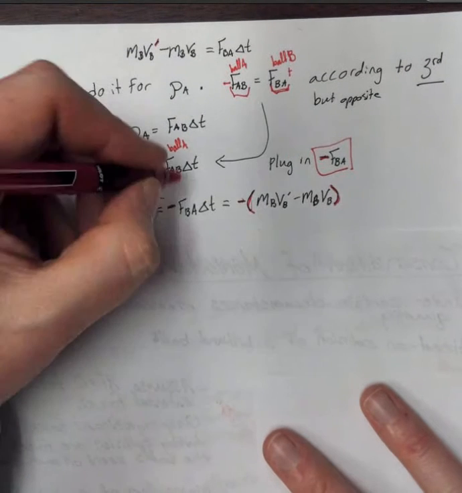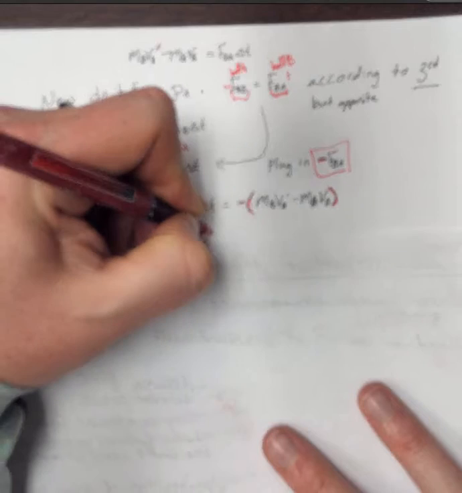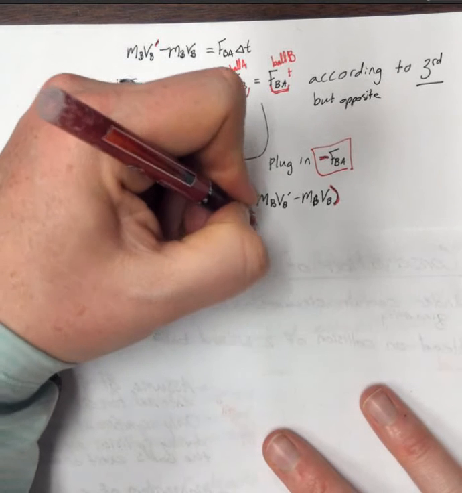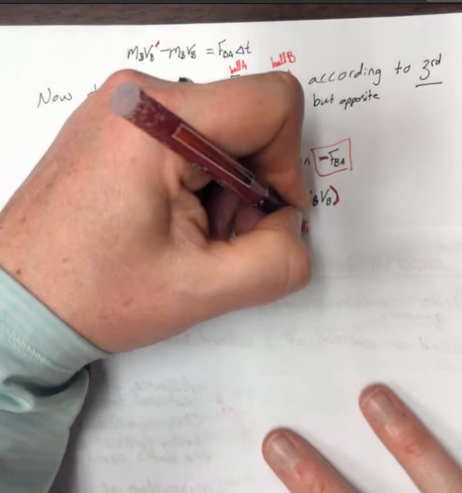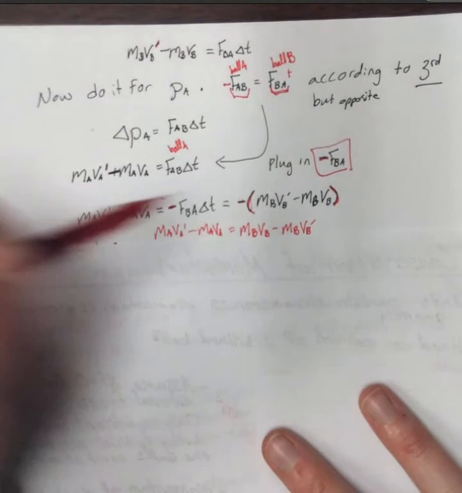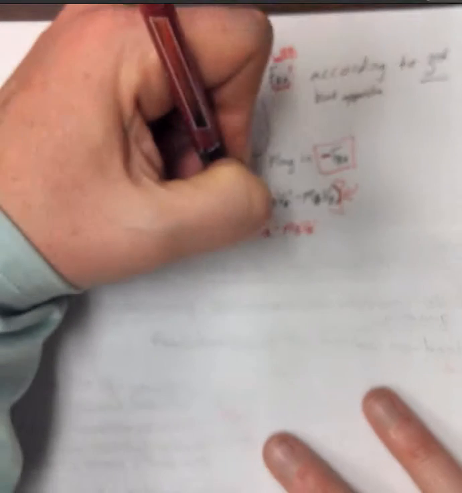m_A v_A' minus m_A v_A equals m_B v_B minus m_B v_B'. I flipped the signs because this is actually equal to the negative change in momentum for ball B, which is why those two flip-flop.